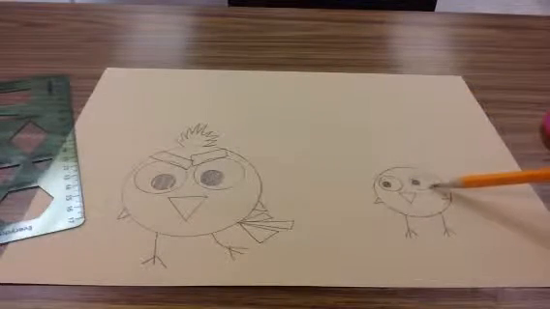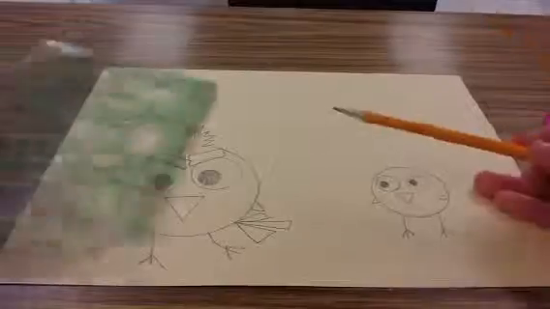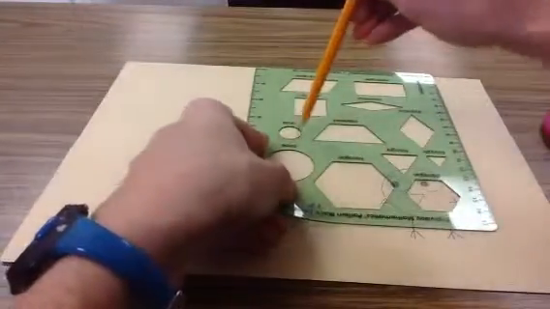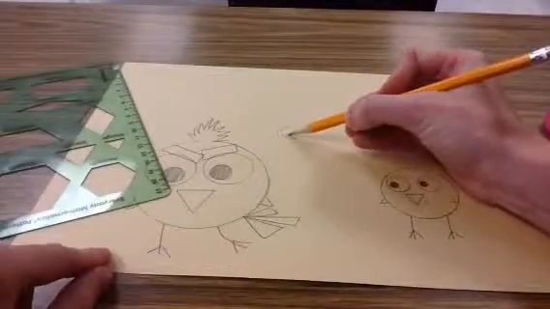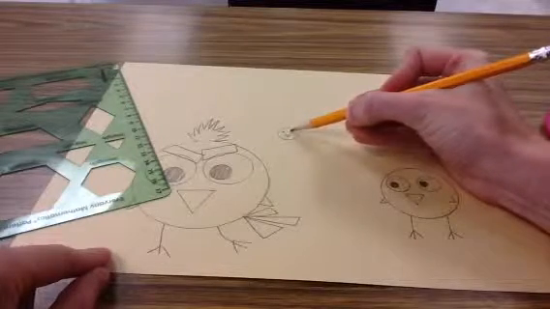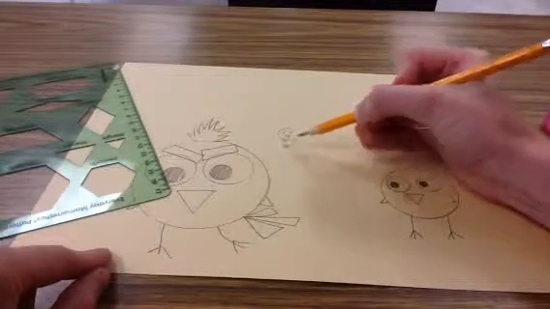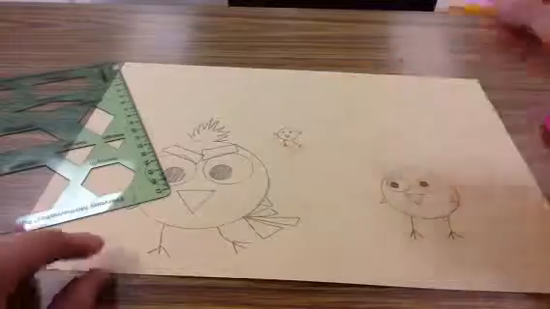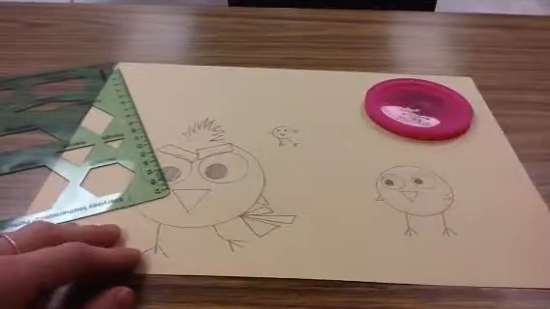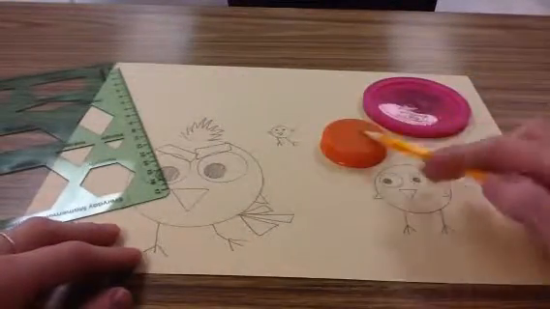Otherwise, I want to see you practice drawing birds like this. You could do really little birds. Oh my goodness, it's a little bird. But there's not stencils enough for the eyes. You could try that. You could try some more big birds with your lids.